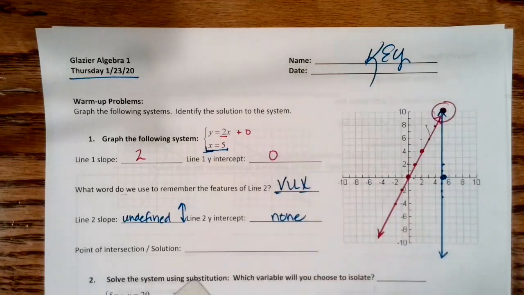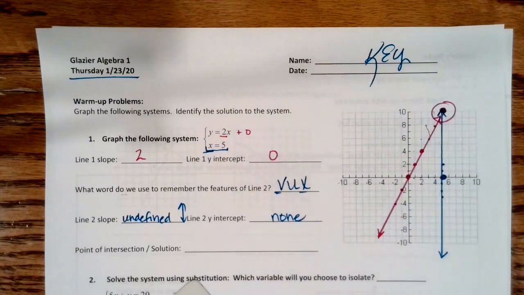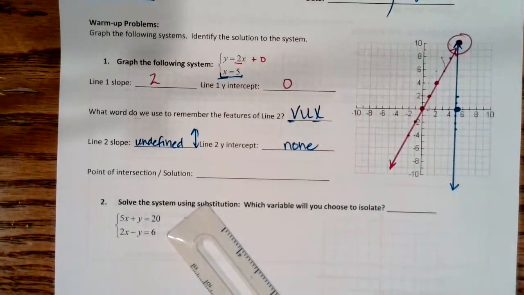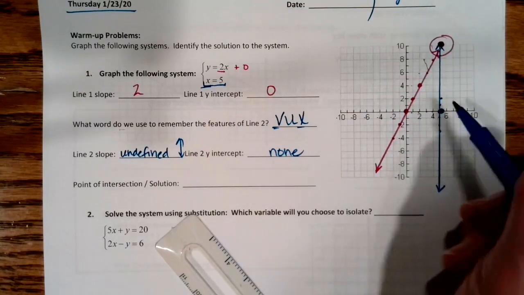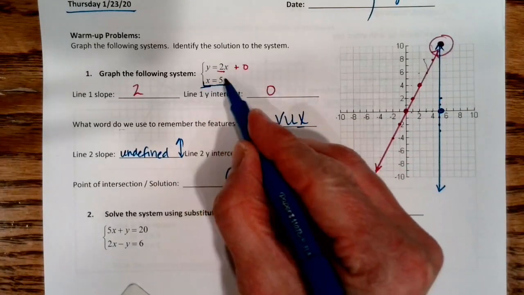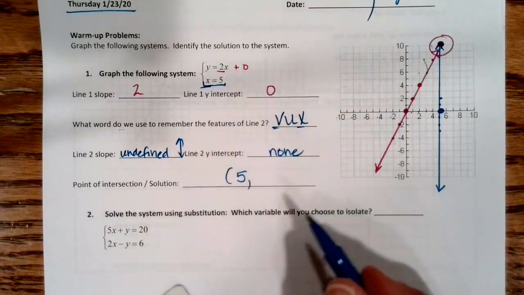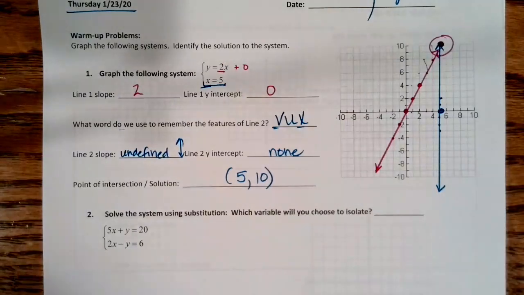No y-intercept. It's parallel to the y-axis, and it's never going to cross it. My point of intersection, or my solution of my system, is of course going to have an x value of 5. That's the only thing that is possible here. And then an output value of 10.